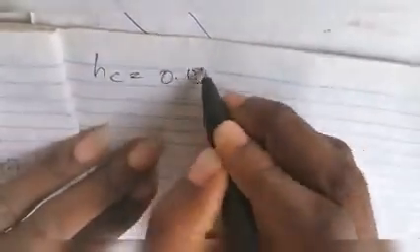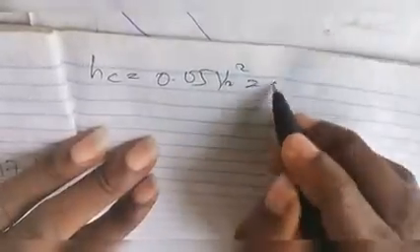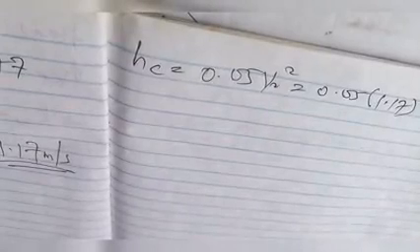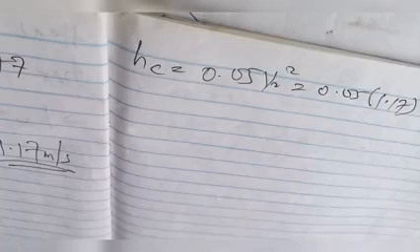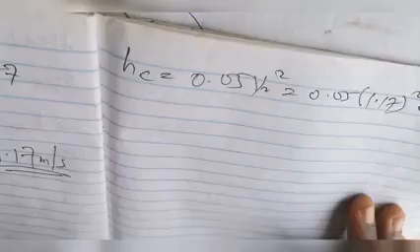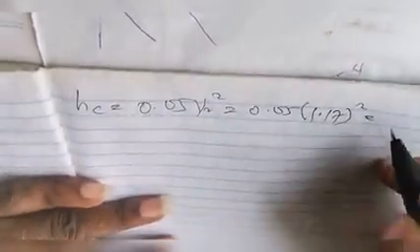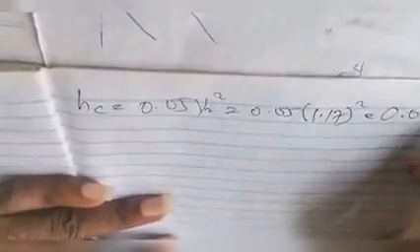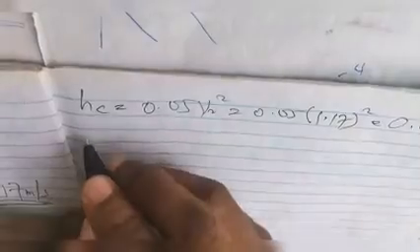Next is head loss due to sudden contraction, and we had that to give us 0.05 V2 squared. So this is equal to 0.05 times V2, which is 1.17, all squared. So let's compute everything together: 1.17 squared times 0.05. So we'll have it to be 0.07. So head loss due to sudden contraction is 0.07 in meters.